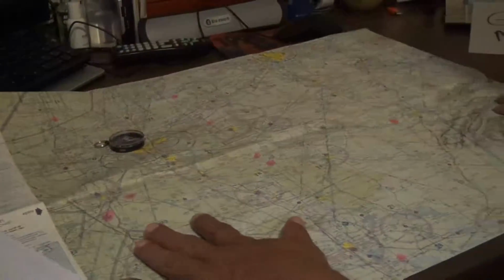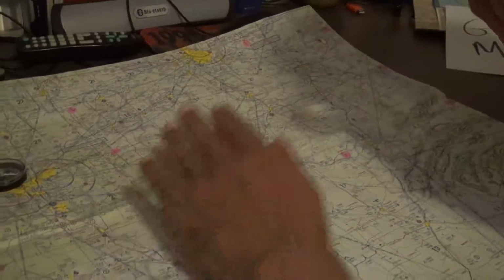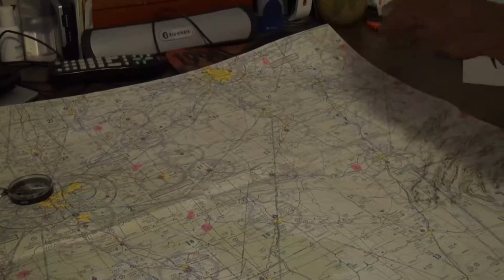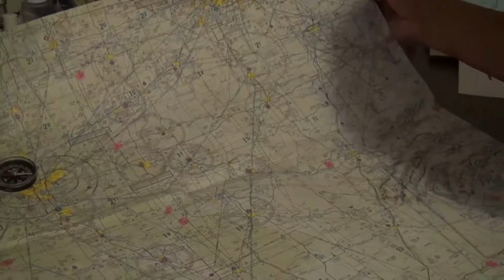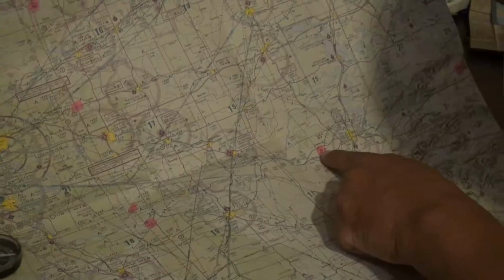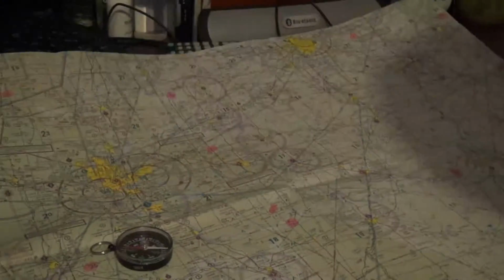Now, my producer said hurry up. No, I'm not going to hurry up because this is mapping, and I have to take it easy. Mapping 101. So now we have this aerial map. Look at this, what is this? 96 degree, 97 degree, 98 degree. What do you think that is?